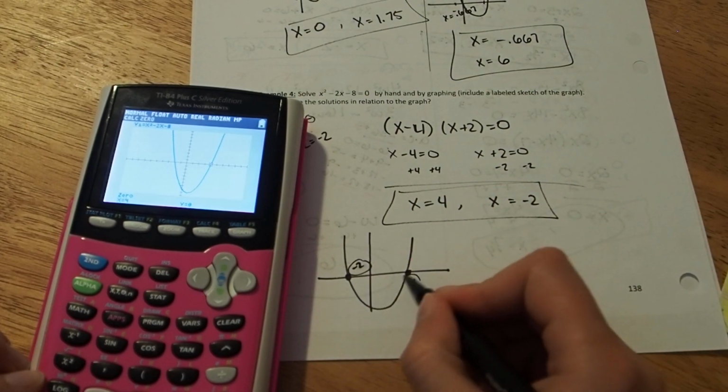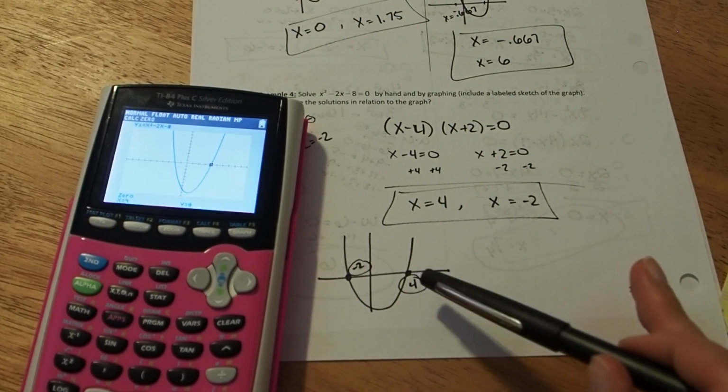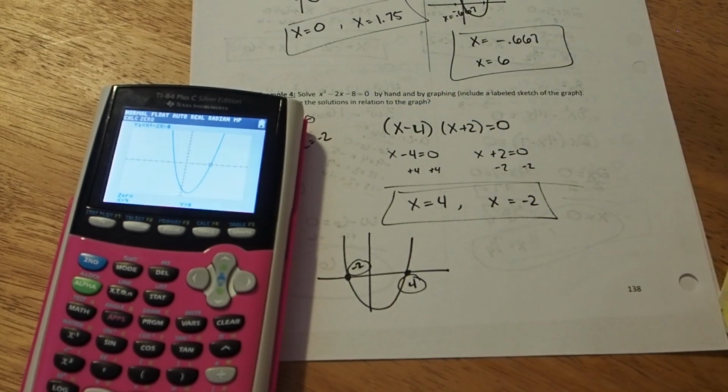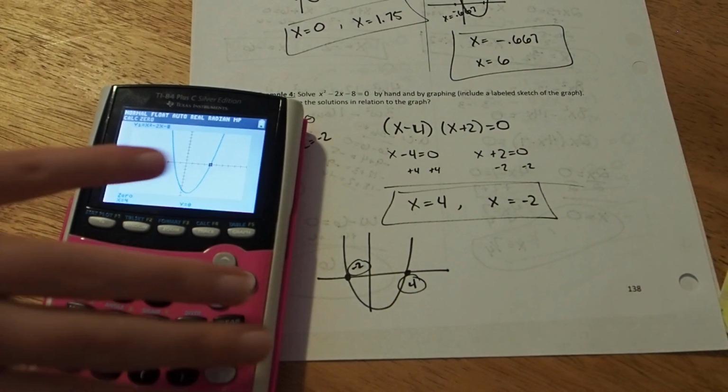So again, you can verify those two values graphically. Different set of buttons than for the previous ones. I don't use intersect. If it's already equal to 0, I use the zeros button instead.